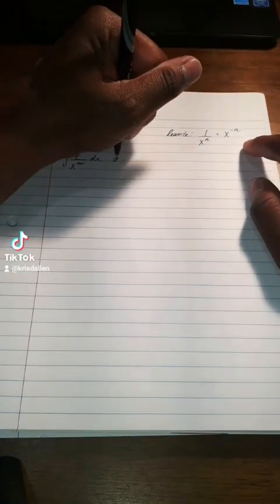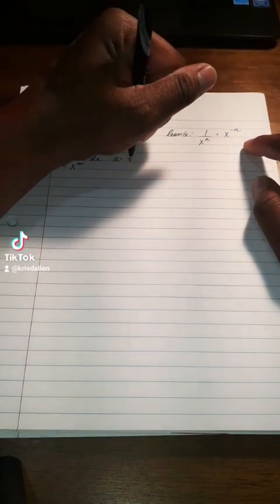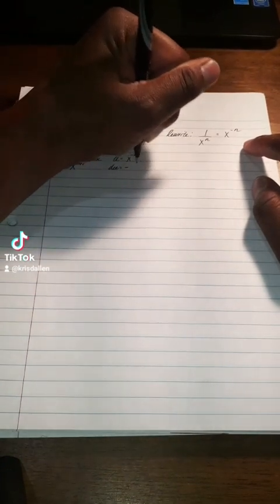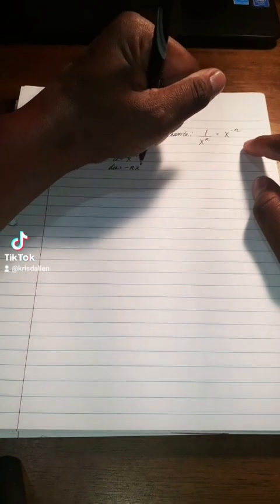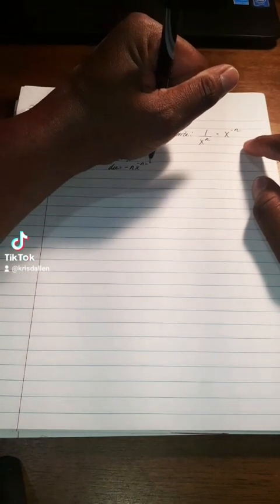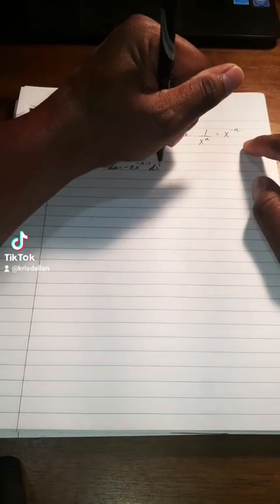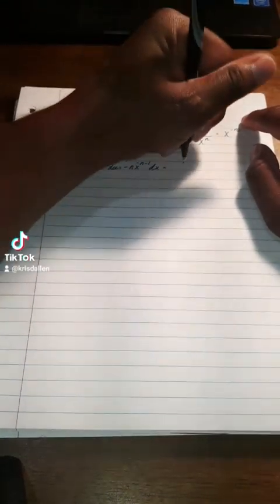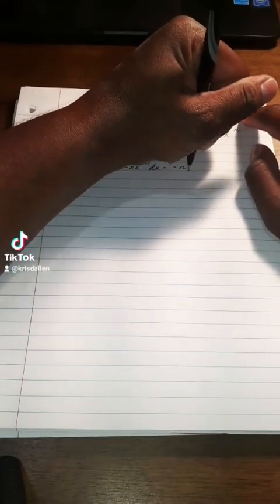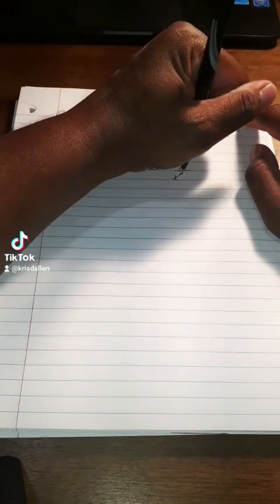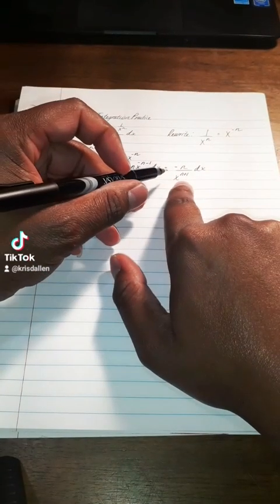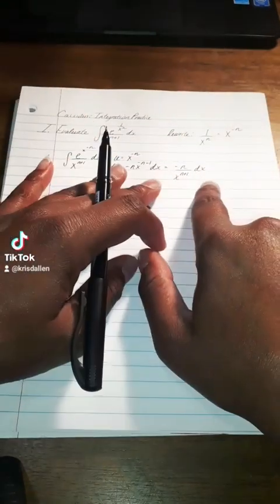So let's do a u substitution. If we let u equal x raised to the negative n, we'll recall that du is going to be negative n x raised to the negative n minus 1 multiplied by dx if we use the power rule. But I can algebraically rewrite that as negative n all over x raised to the positive n plus 1 multiplied by dx. All I've done was manipulate it using some algebra.